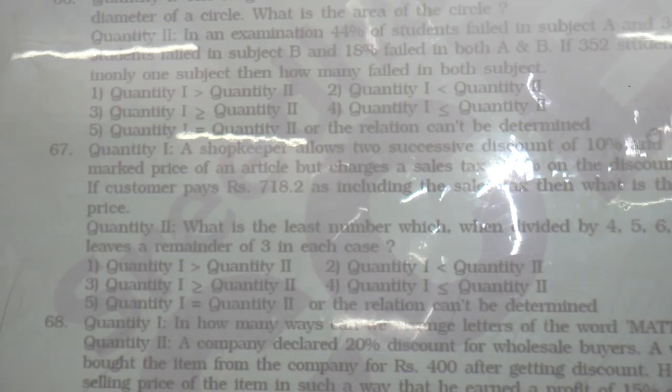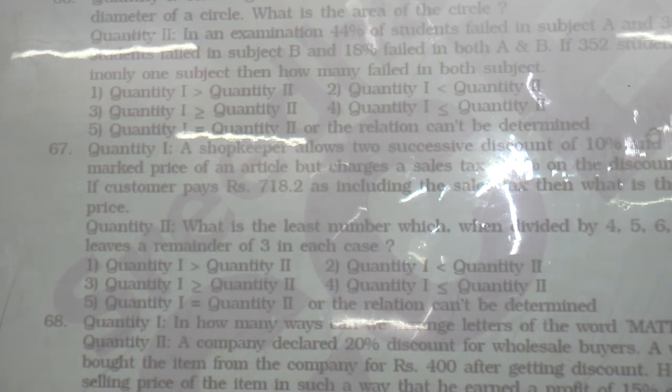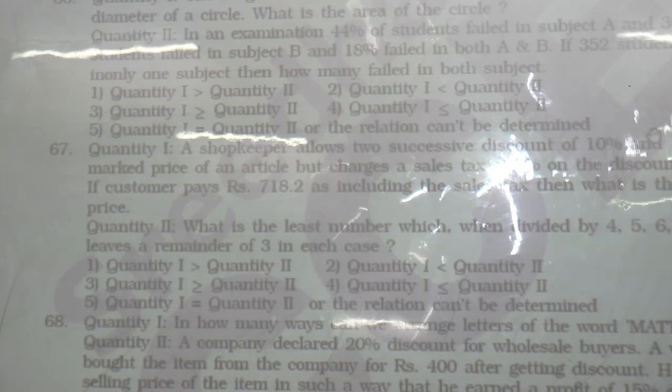The shopkeeper allows 2 successive discounts of 10% and 5% on the market price of the article, but charges 5% sale tax on the discounted price. If the customer pays 718.2 including the sale tax, then what is the market price?